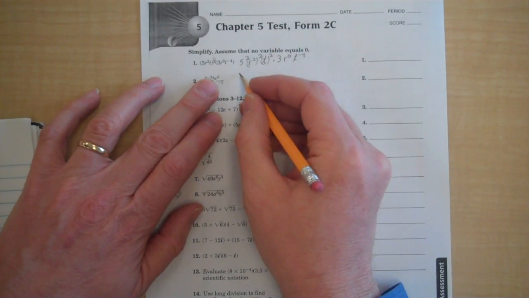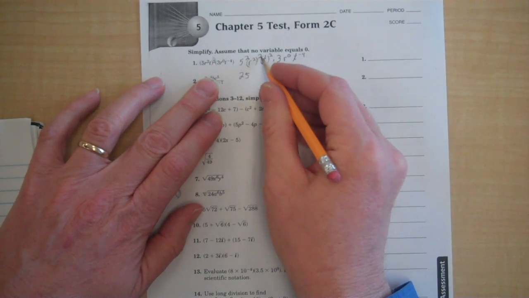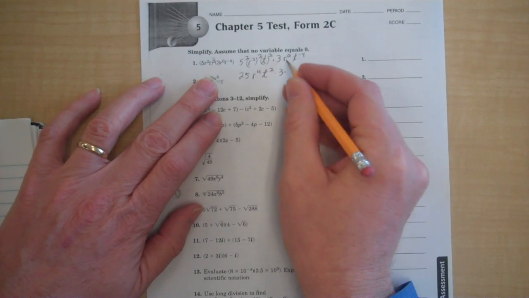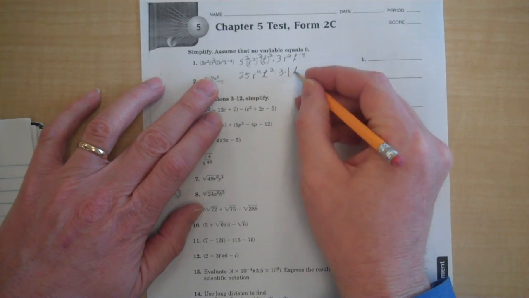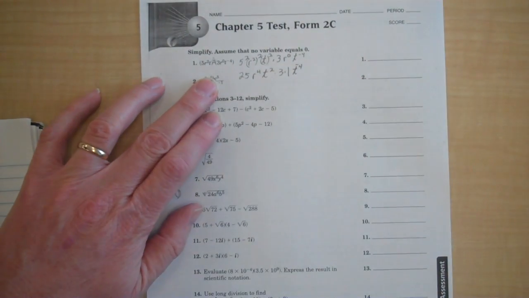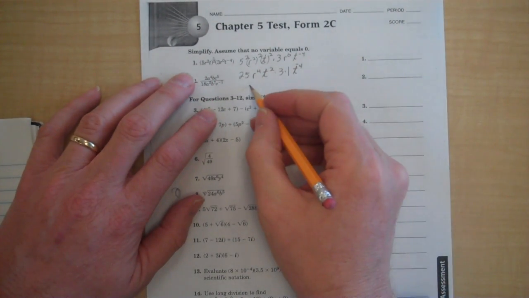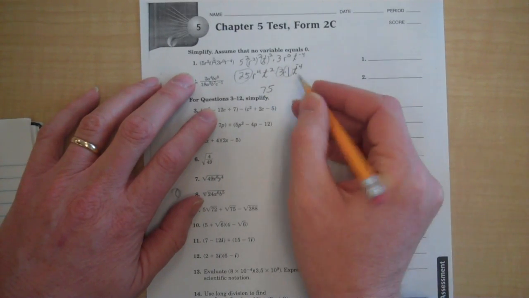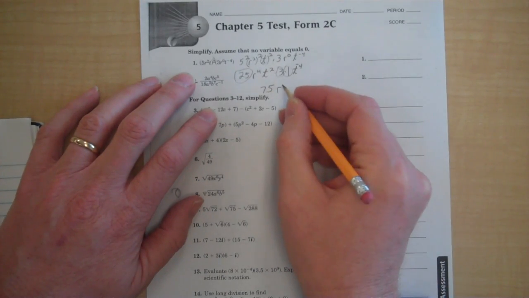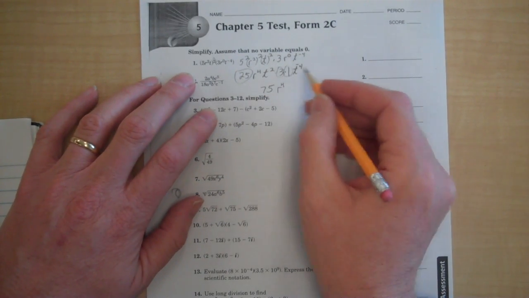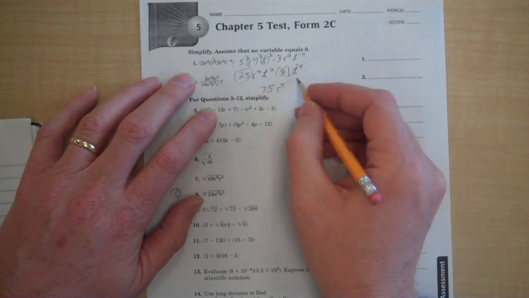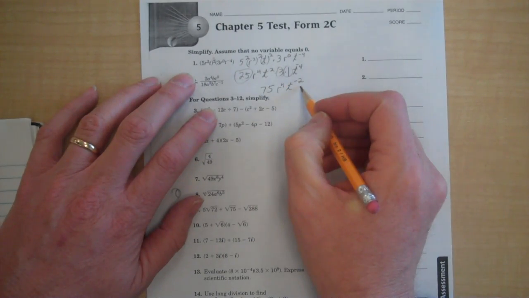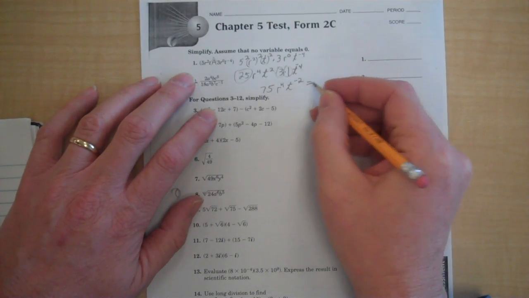So 5 to the second power is 25. R squared to the second power is r to the fourth. That's t to the second times 3. R to the 0 is 1. And t to the negative fourth. Now at this point, let's go with the 25 times the 3 times the 1. That's 75. My power of r is going to be r to the fourth. My power of t to the second times t to the negative fourth will be t to the negative second power. I take 2 plus negative 4, which is negative 2.